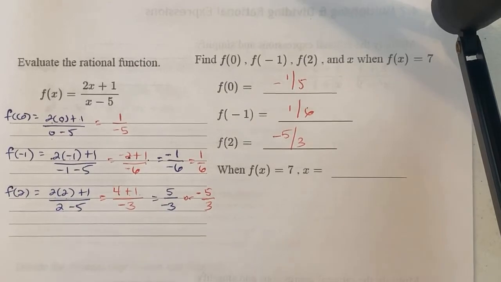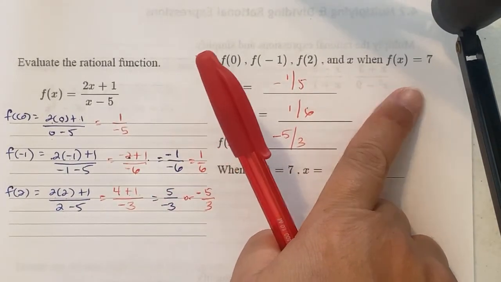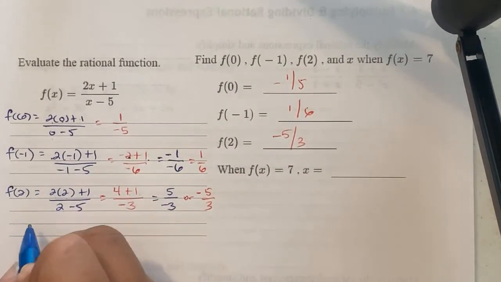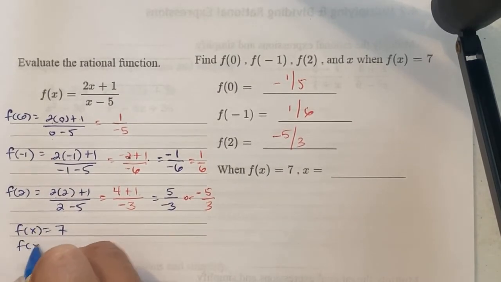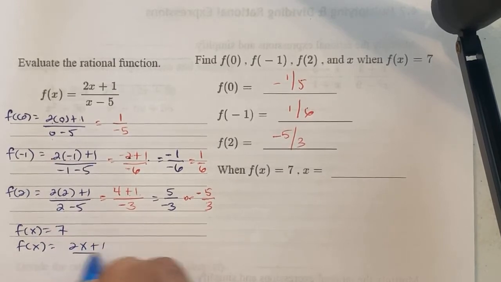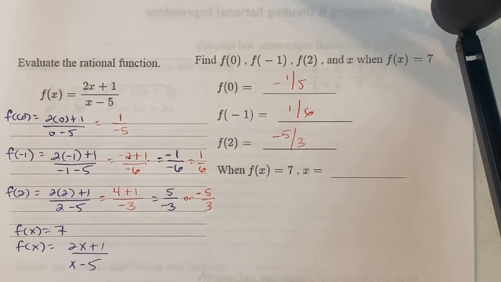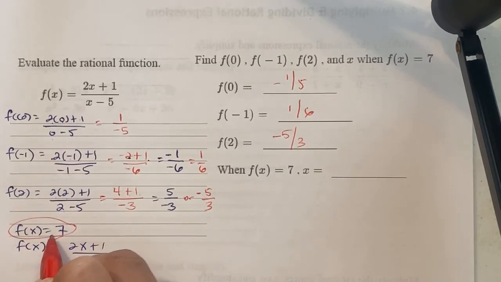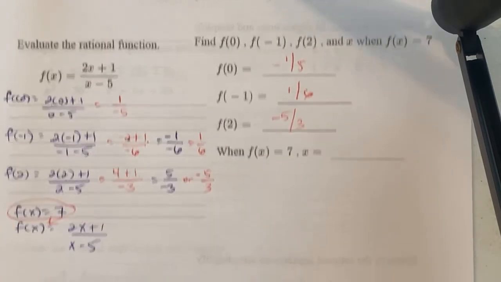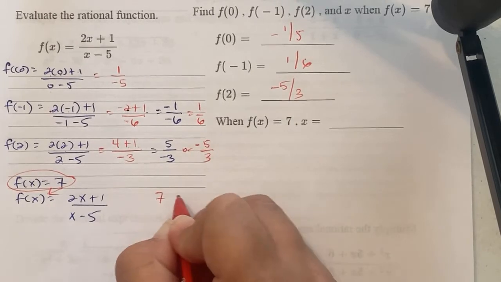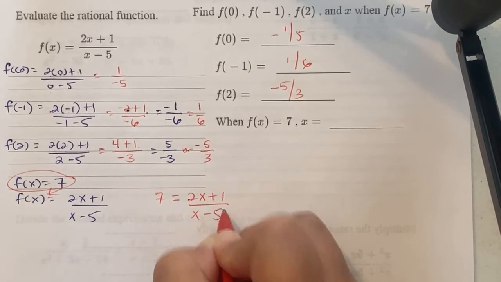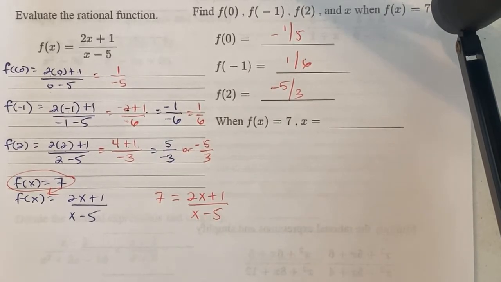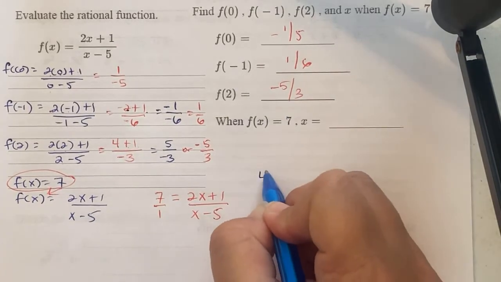Last one says they want us to find the values of x when f of x is equivalent to 7. So they're saying f of x is equal to 7. Well, our f of x equation is 2x plus 1 over x minus 5. We are substituting in for f of x. So our problem becomes 7 equals 2x plus 1 over x minus 5. Because of this, I'm going to write this as a fraction on the left and right, and I'm going to multiply by the LCD to both sides.